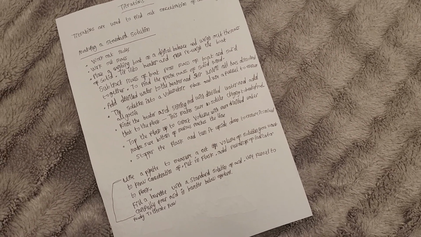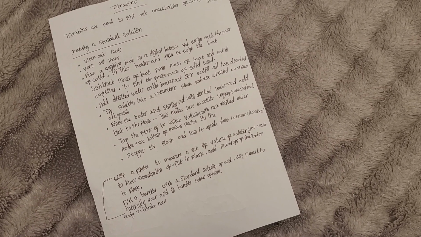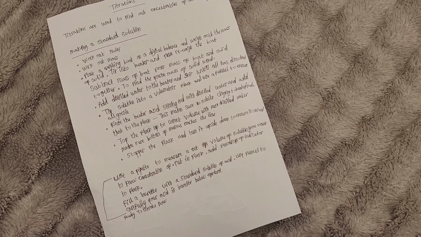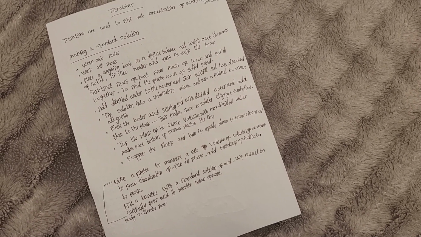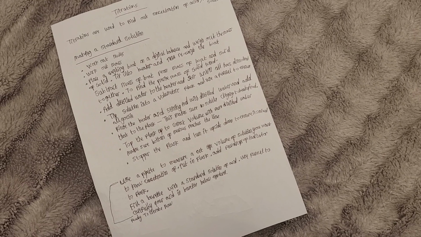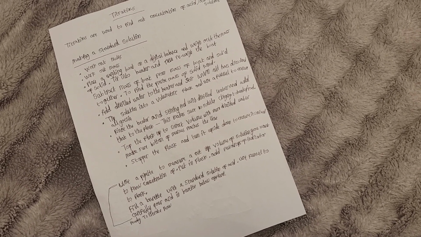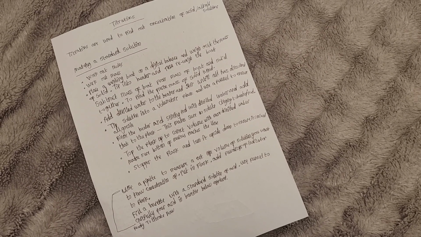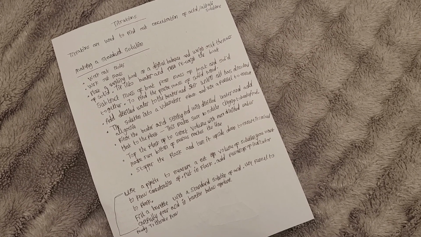Then use a pipette to measure out a set volume of the solution you want to know the exact concentration of. Put it into a flask, add a few drops of indicator to the flask. Fill the burette with the standard solution of the acid. Use a funnel to carefully pour the acid into the burette below eye level, and now you're ready to titrate.